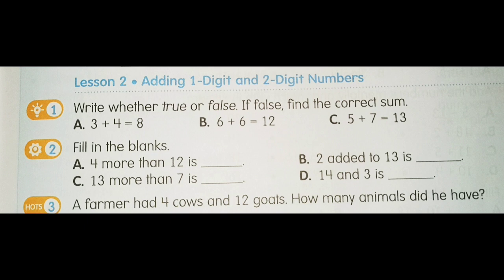Second question is a fill in the blank question. So question A, 4 more than 12 is. More than means add. That is 4 plus 12 is. That is the question. And the second question, 2 added to 13 is. It is also 2 plus 13. Then question C, 13 more than 7 is dash. Then question D, 14 and 3 is. It also means 14 plus 3.